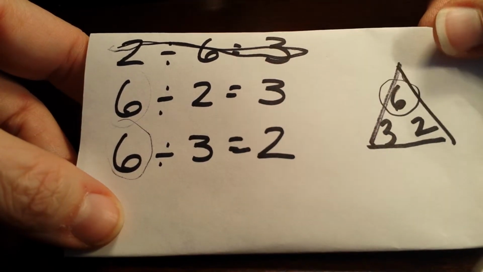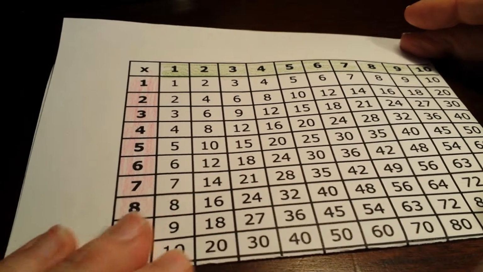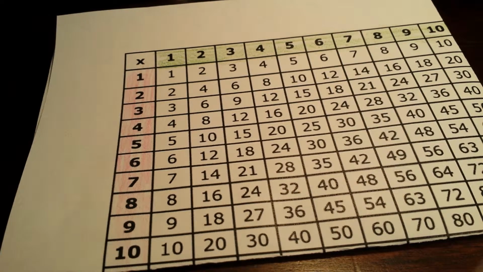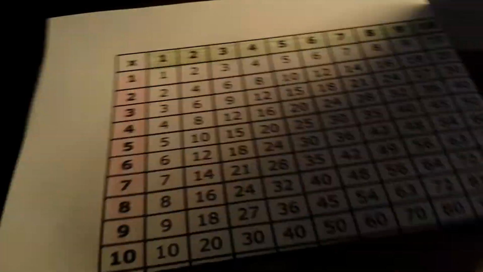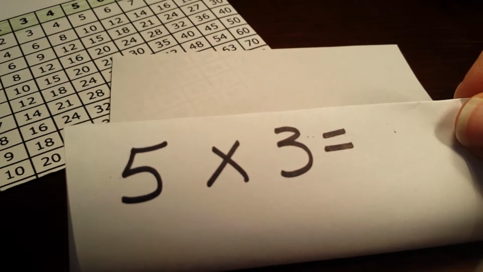I have one more very quick thing to show you, and I want you to be able to show this to your parents also, so that when it comes time to help with homework, they'll know how to do this. So this is a copy of the multiplication chart that you've been using. I'm just going to write down one quick problem, and then I want you to be able to show your parents how you do this. So let's say we have the problem 5 times 3. 5 groups of 3, or 5 times 3.